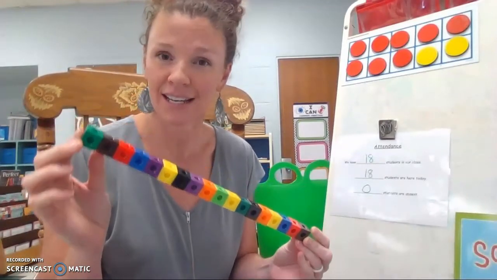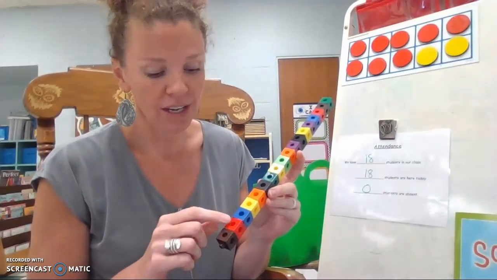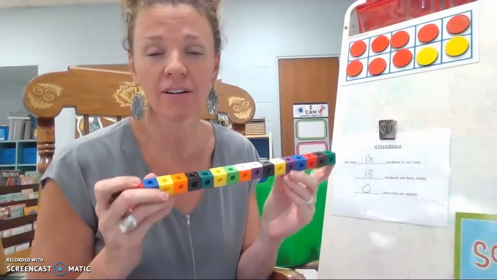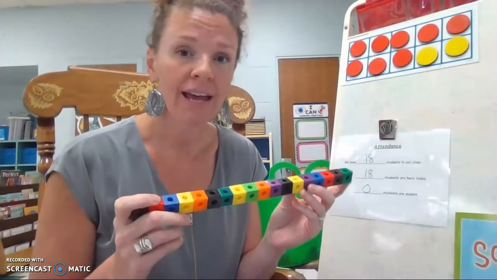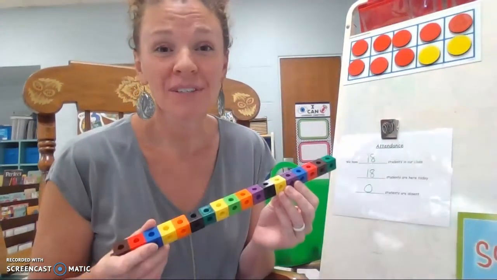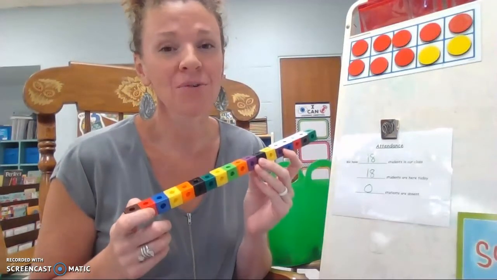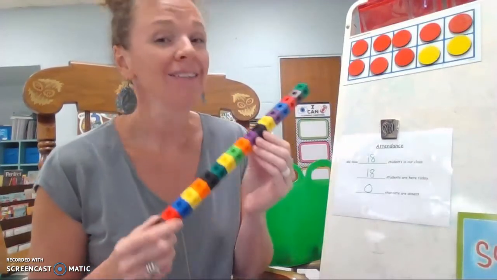That's right. So we have 18 children in our class. 0 are absent. And this is called the attendance stick. This is a very special stick that represents each kid in our classroom. And it helps us when we know how many kids are in our classroom each day, so we can talk about how many are here and how many are not here. We will be using this throughout the year in our attendance routine. And I am so looking forward to the day that you are here with me and we can do this in person. Just keep in mind, this is called the attendance stick.